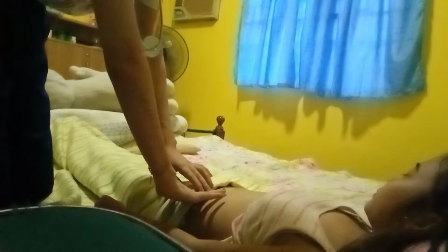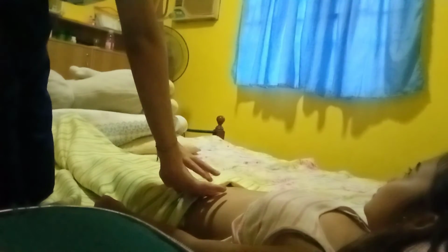Okay, so now I'm going to measure your liver span. So midclavicular line and midsternal line. So this is the midclavicular line, and this is the midsternal line. So just below the umbilicus. So I'm going to measure, ma'am. So I'm going to start palpating.